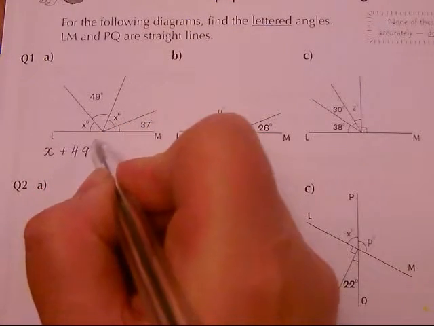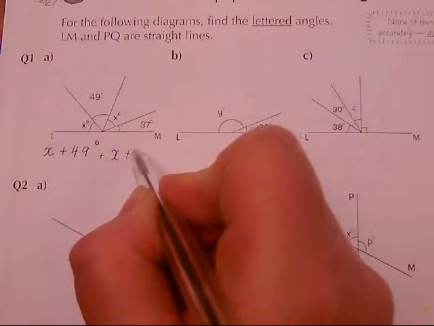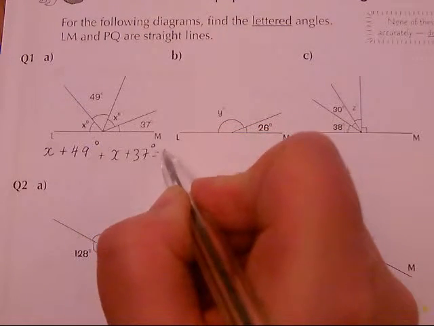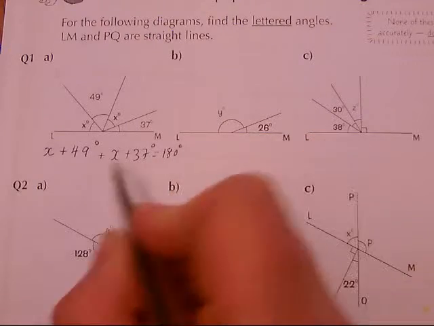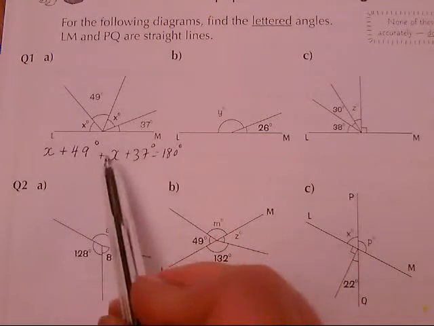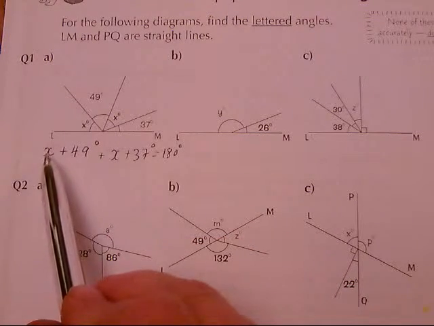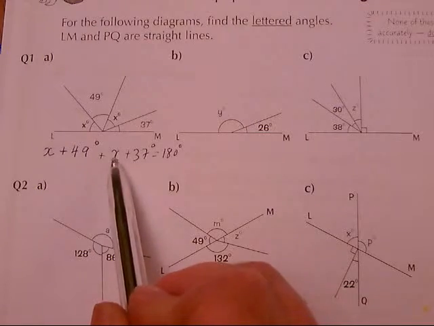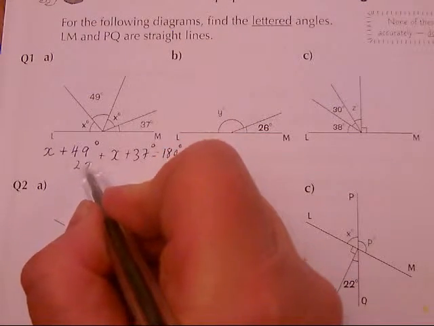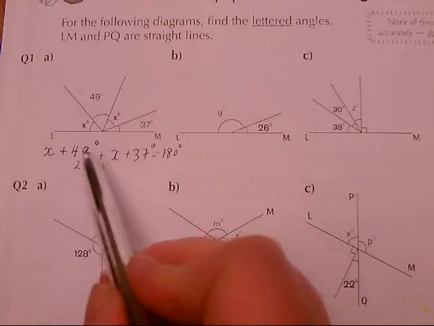to 180 degrees. So we write x plus 49 degrees plus x plus 37 degrees, they add up to 180 degrees. You simply state the known fact that angles at a straight line add up to 180. Now you start solving it. Let's add all like terms. We have 2x here plus 49 plus 37.